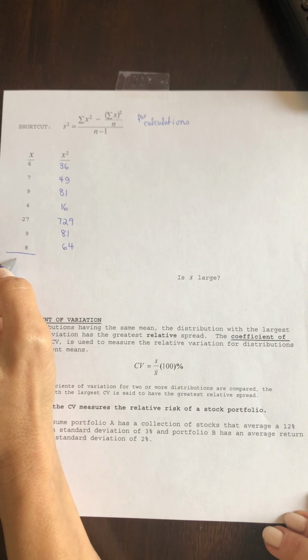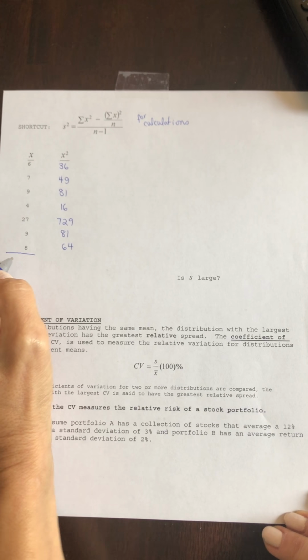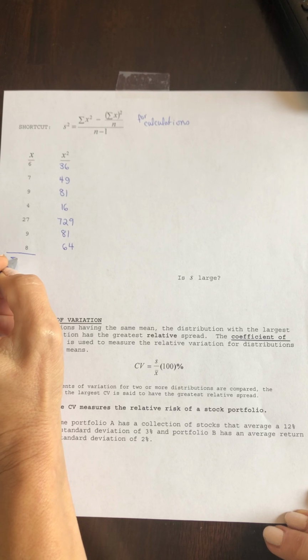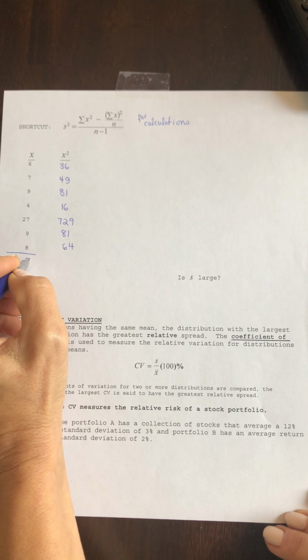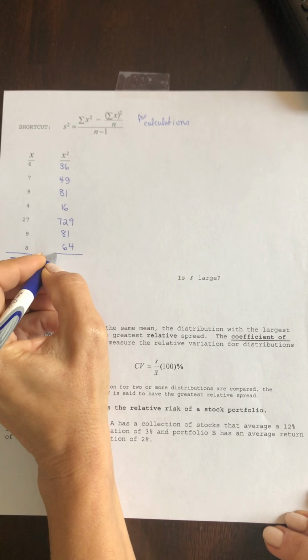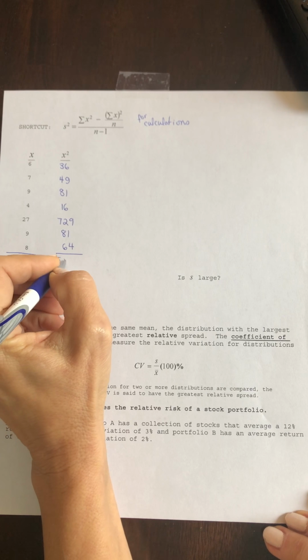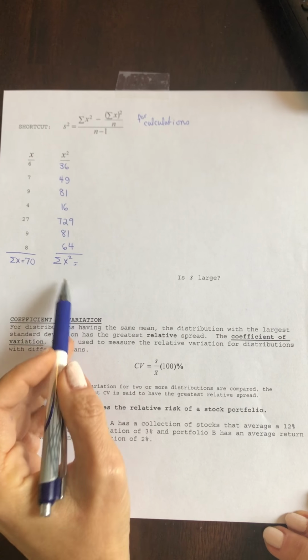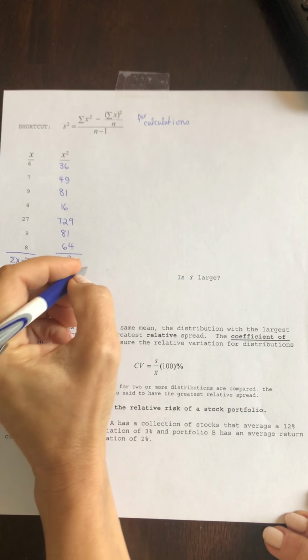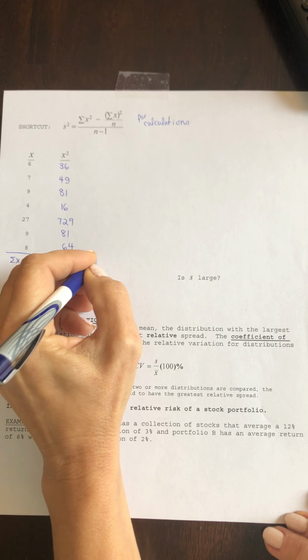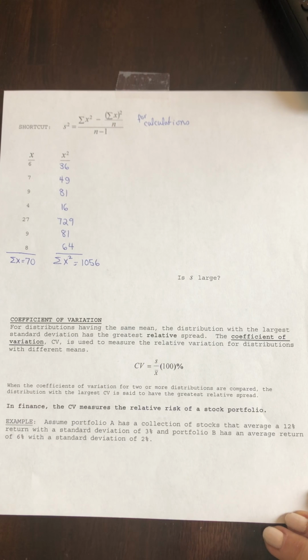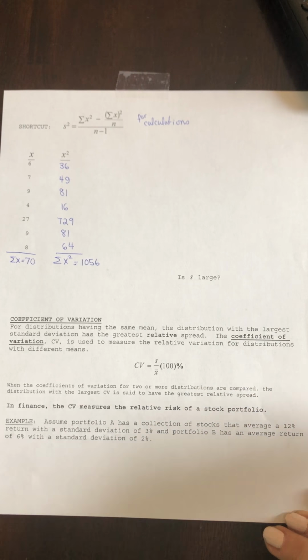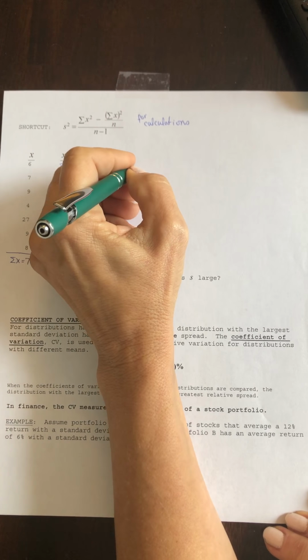So remember, if you add up this column, you are going to get the sum of the x's, which turns out to be 70. And here we're going to get the sum of the x's squared, because we've squared each individual value and then we're adding, and this is going to give you 1,056. And with those two values, you are going to be able to calculate the variance a little quicker than you did before. And so we're going to follow this formula right here.